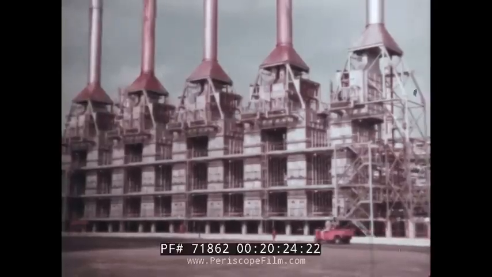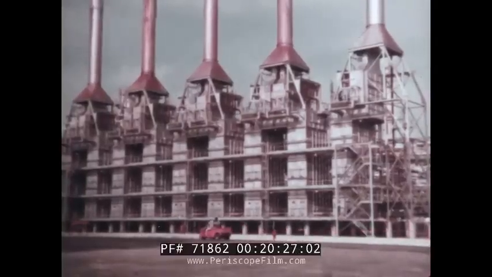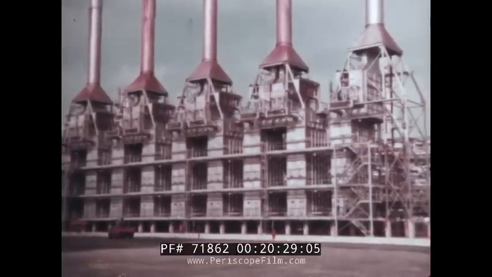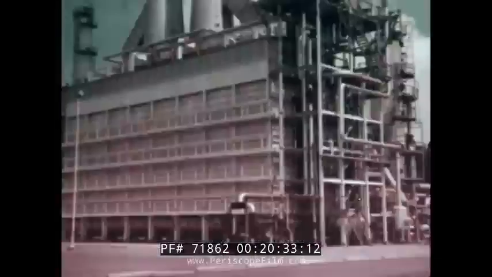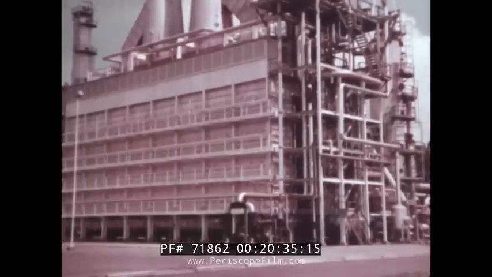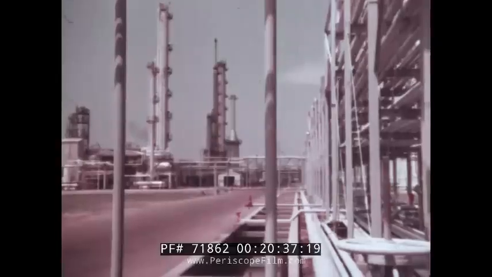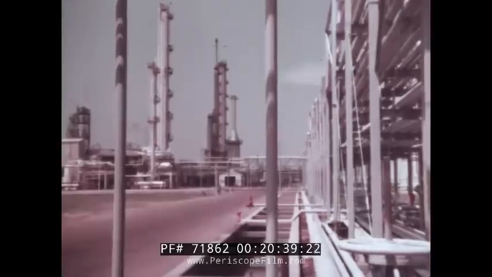But this is only part of the story. Other processes turn out additional products, as well as providing many raw materials for the chemical industry. All in all, there are thousands of products based on petroleum, and more uses are being developed all the time.